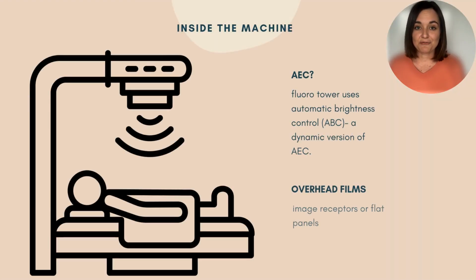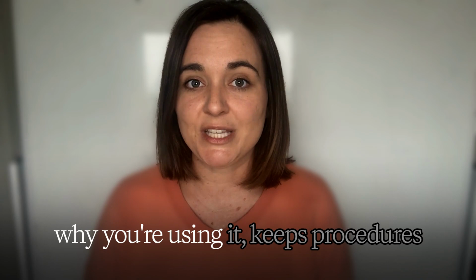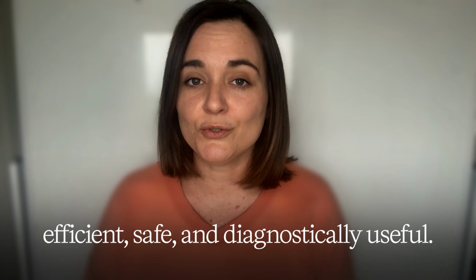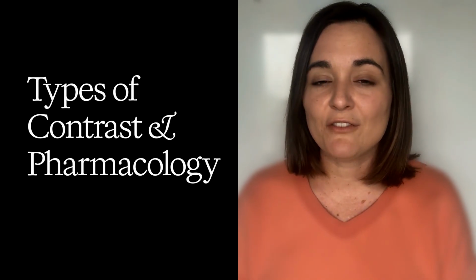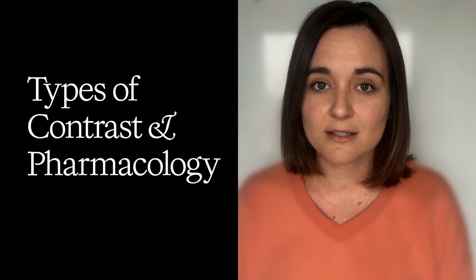Do we use AEC in fluoro? Yep. Your fluoro tower uses automatic brightness control, or ABC. This is a dynamic version of AEC. It adjusts your kVp and your mA in real time to keep image density consistent, even as contrast fills or the patient shifts. Having the right gear and knowing exactly why you're using it keeps procedures efficient, safe, and diagnostically useful. This section touches everything from equipment operation to quality assurance and imaging informatics.